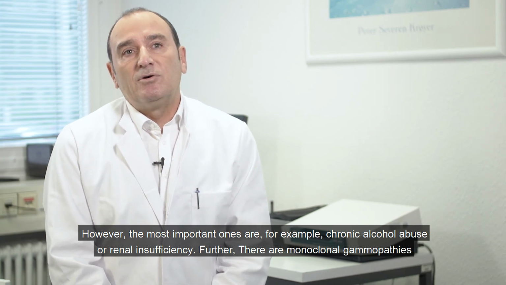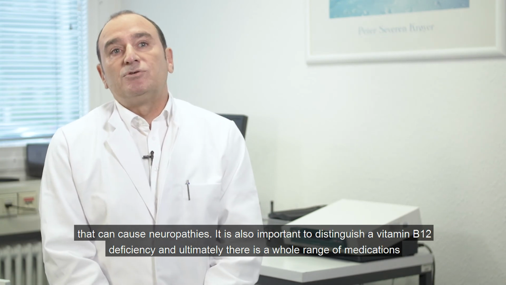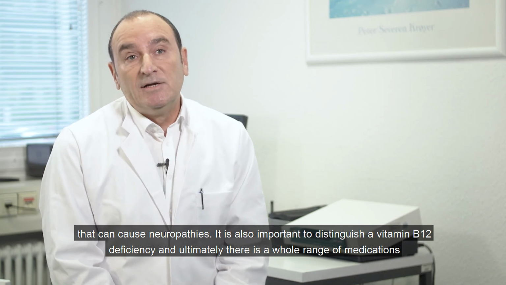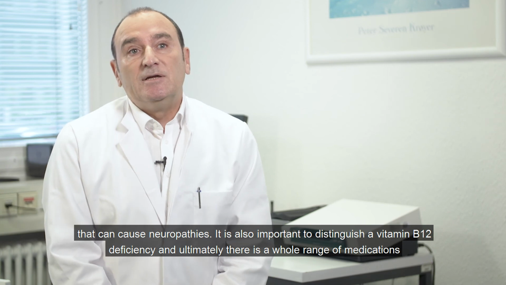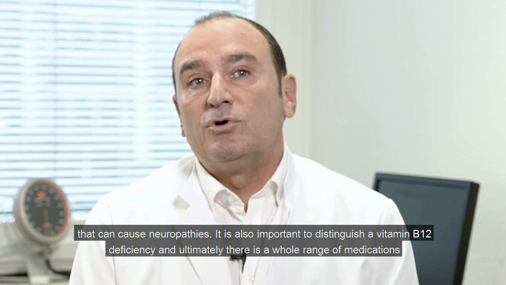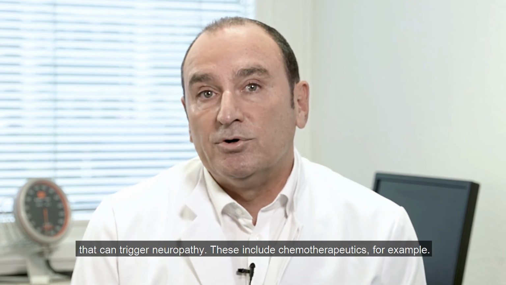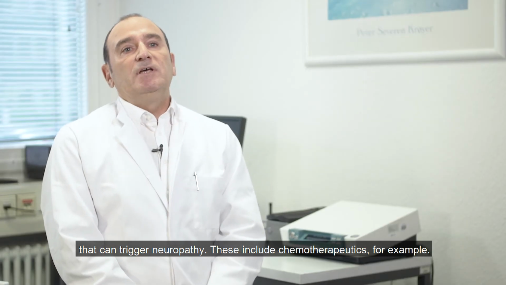Further, there are monoclonal gammopathies that can cause neuropathies. It is also important to distinguish a vitamin B12 deficiency, and ultimately there is a whole range of medications that can trigger neuropathy. These include chemotherapeutics, for example.